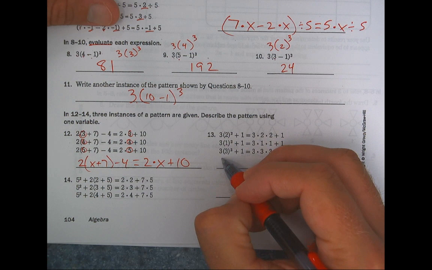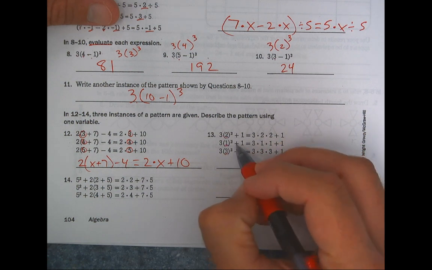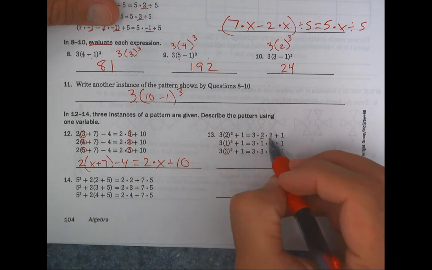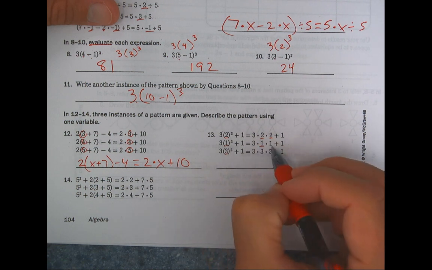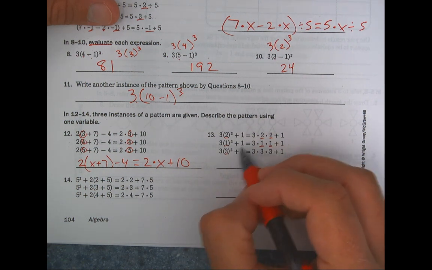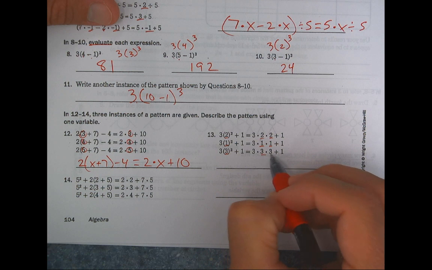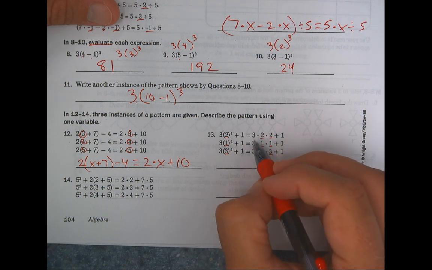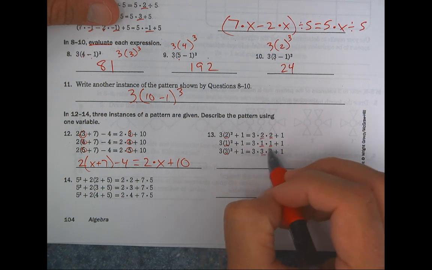Okay, here, the 3s are the same. Here's a 2, a 1, a 3. So where else does that 2 show up? Here and here. Where does the 1 show up? Here and here. Be careful, this 1 is different. And where does the 3 show up? Here and here. This 3 is different. Because that 3 shows up every time, that is not the variable. These are changing every single time.